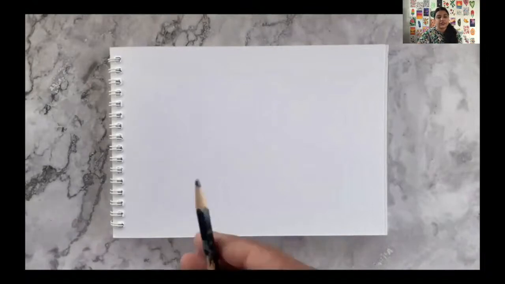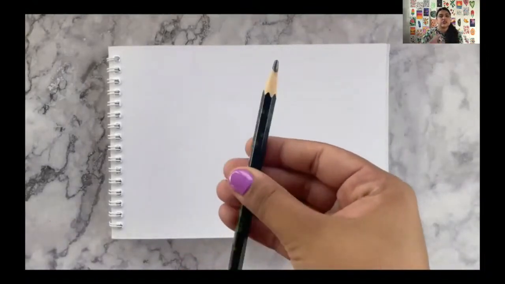The next thing that you'll need for today's class is a pencil. Now, this pencil is going to be optional. You can directly do your work with sketch pens like how I will do it today. But if you need a pencil as a rough guide or a rough sketch, make sure you have a pencil with you.